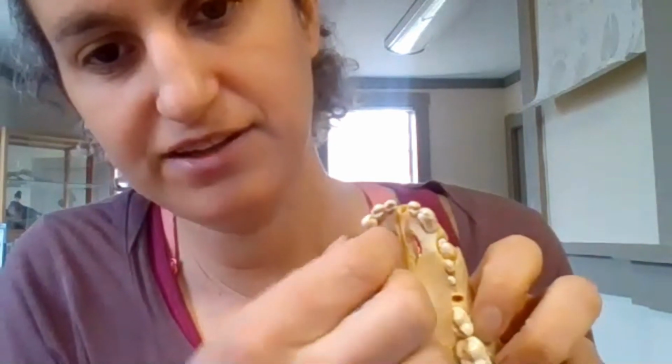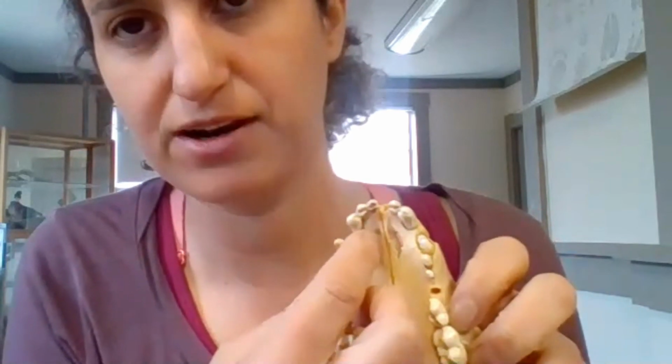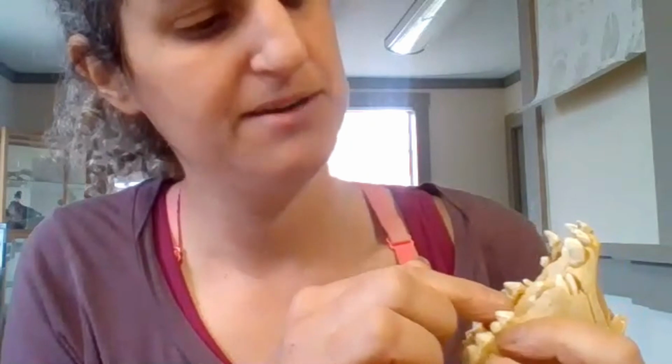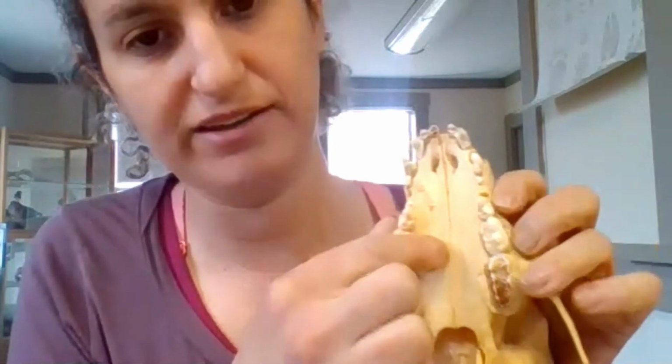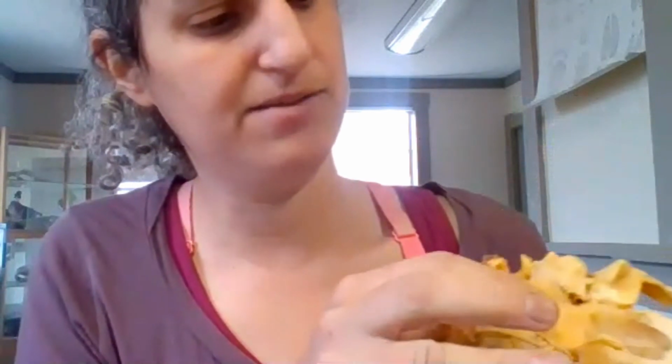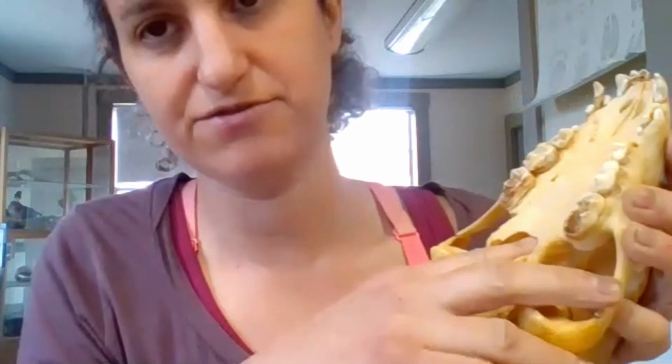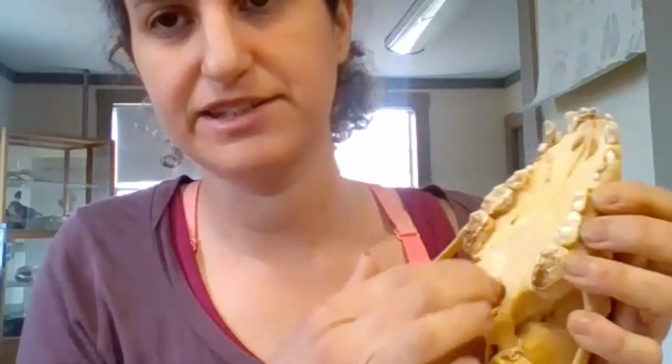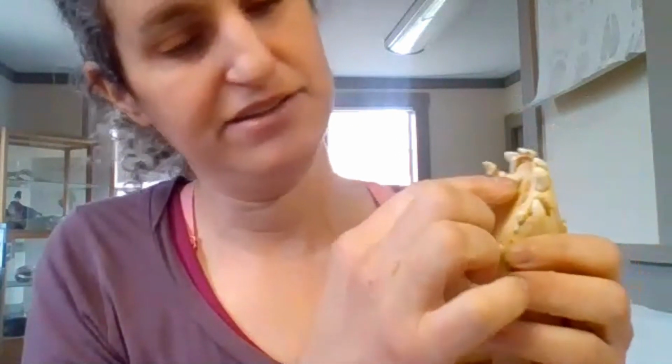Then we have these foramina, these holes where nerves and blood vessels come through. And then there's this bone that extends all the way back to here, and the nasal cavity runs through here. And this back part is the secondary palate, and this front part here is the primary palate.